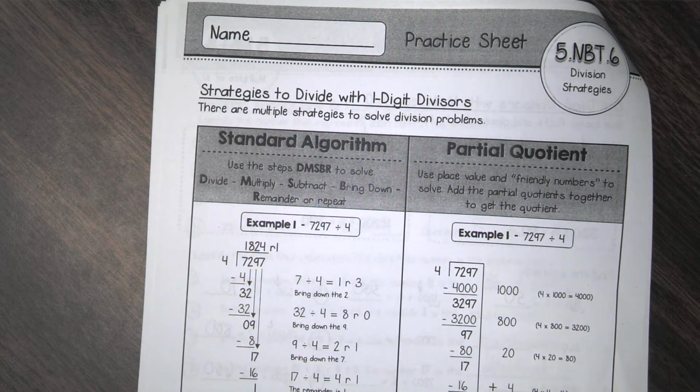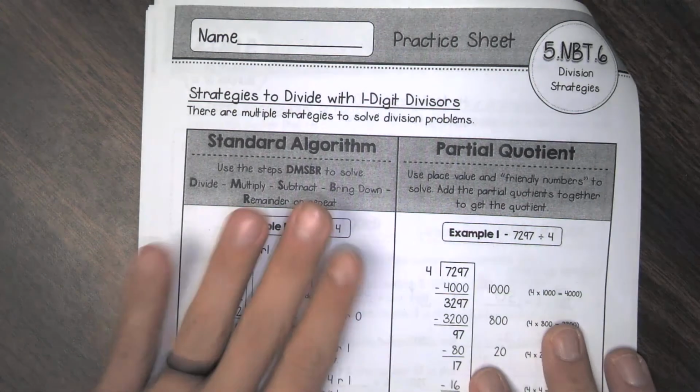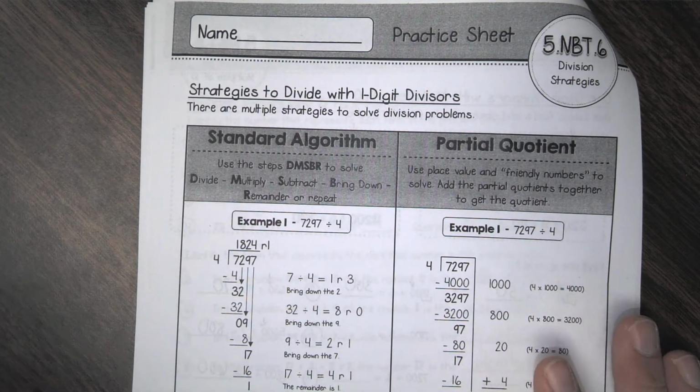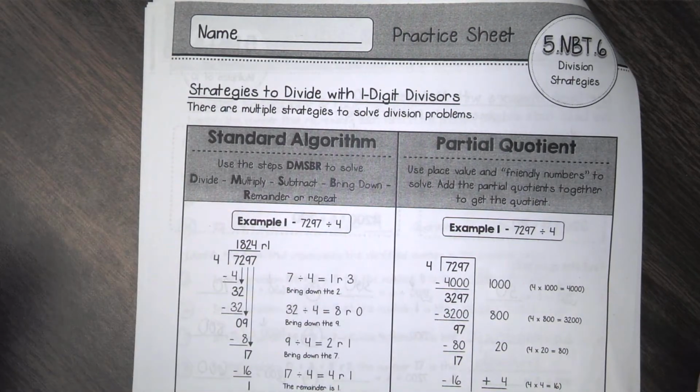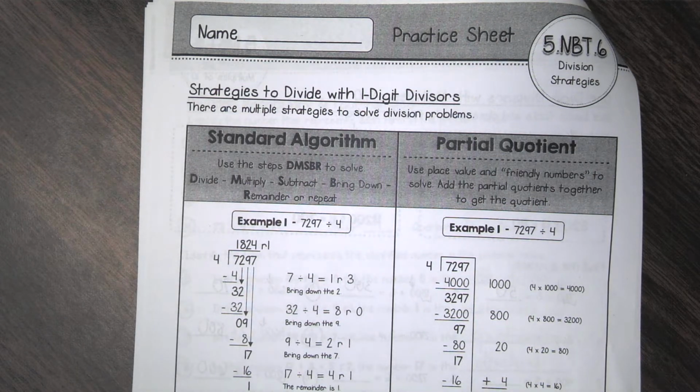Okay, so when you're doing division, there's a couple different methods of doing this. The first method is the OG, the original. It's the standard algorithm. It's been around for years on years on years. It's older than I am. It's literally just the most generic, easiest, simplest way to do it.